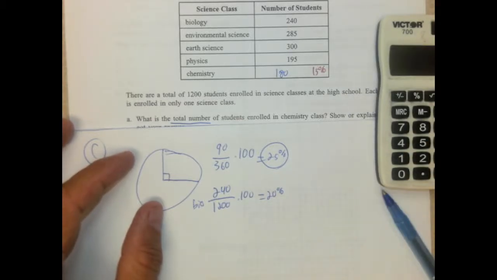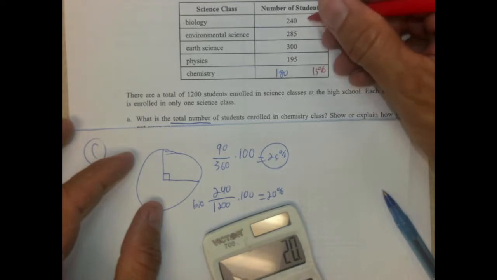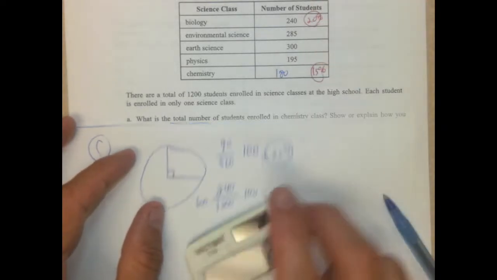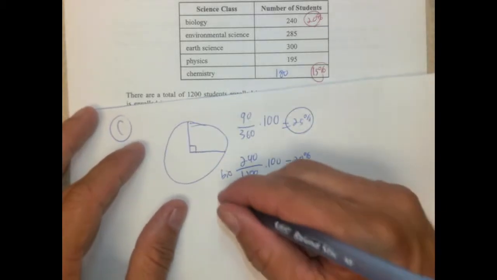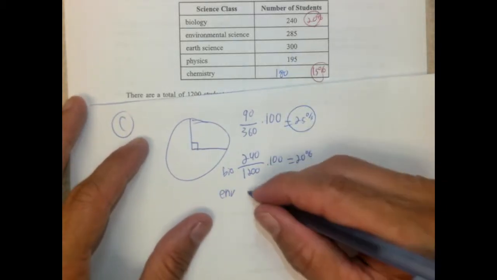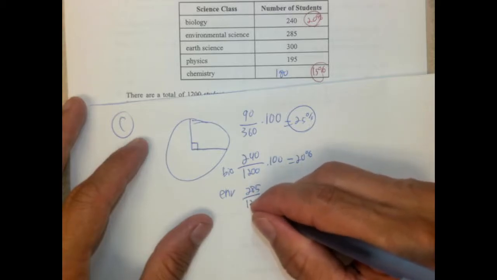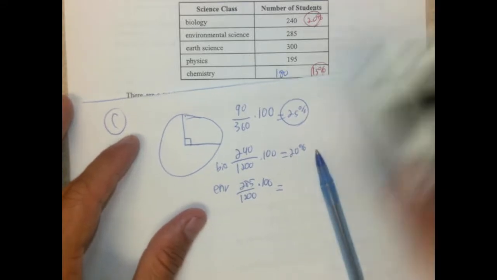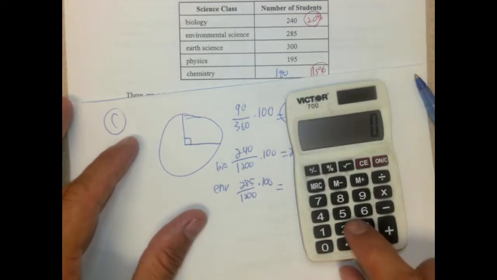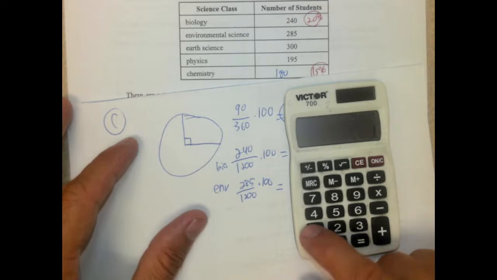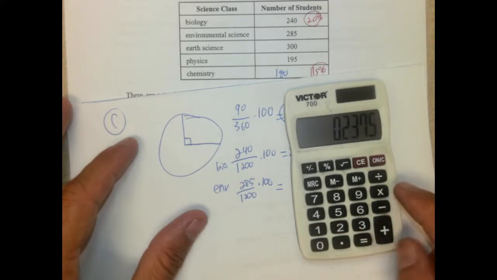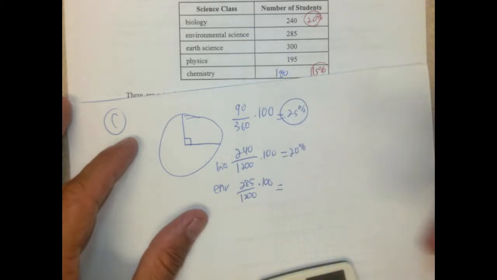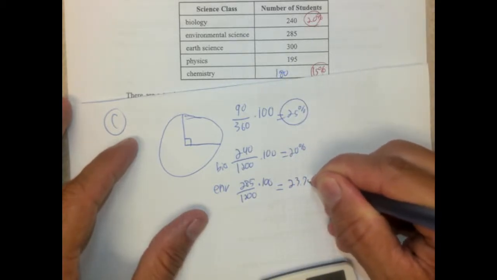So it's not quite high enough. So it has to be one of these two. Let's try 285. So 285 is environmental. So 285 over 1,200 times 100. Let's see what that is. So 285 divided by 1,200. It's not quite high enough, so it's going to be the other one. So 23 3/4. So 23 3/4%.